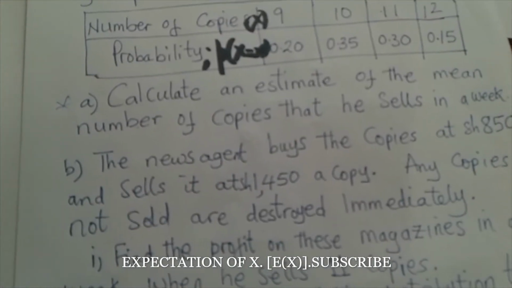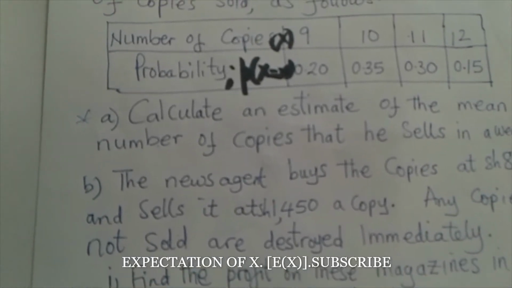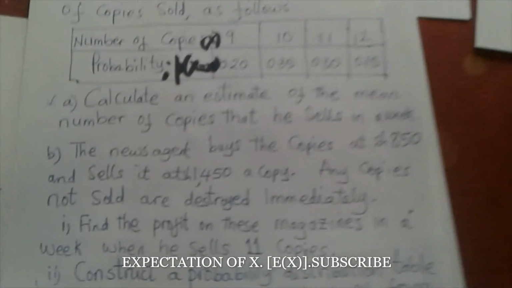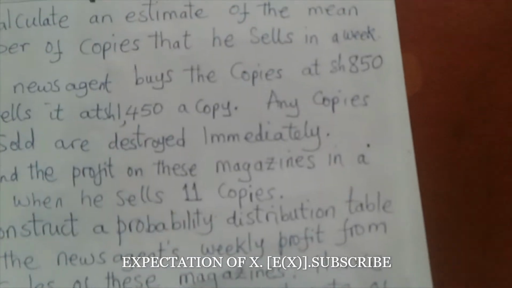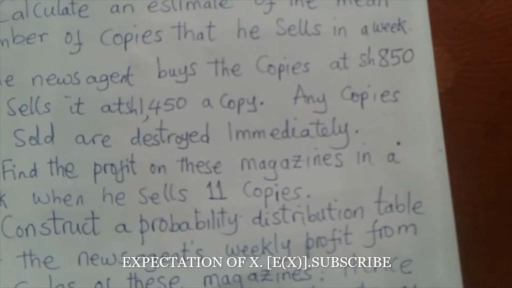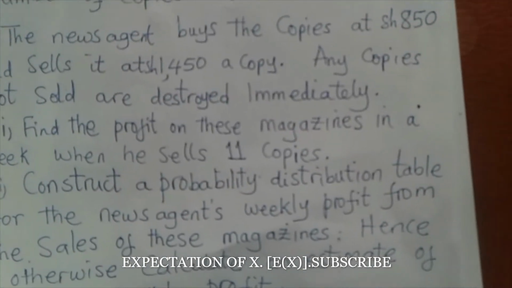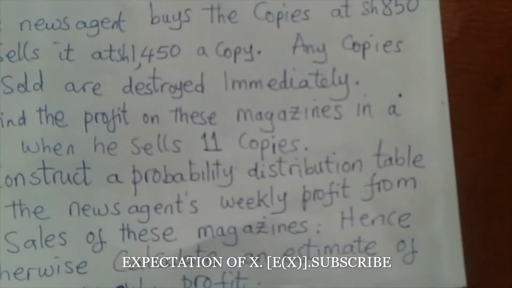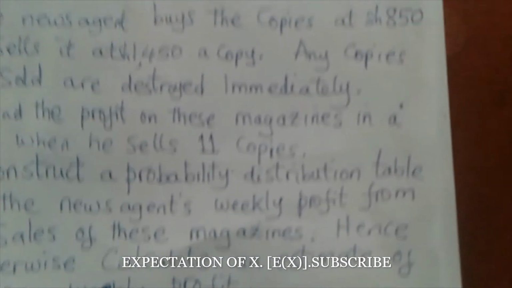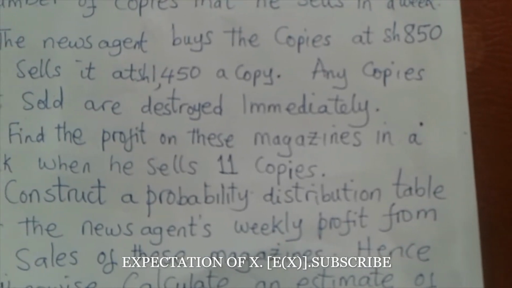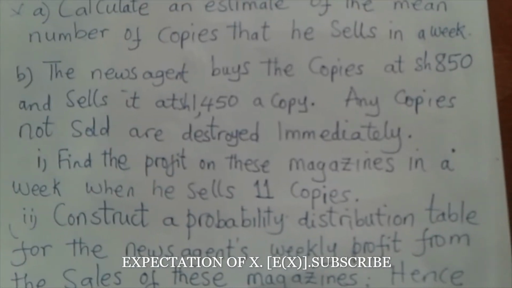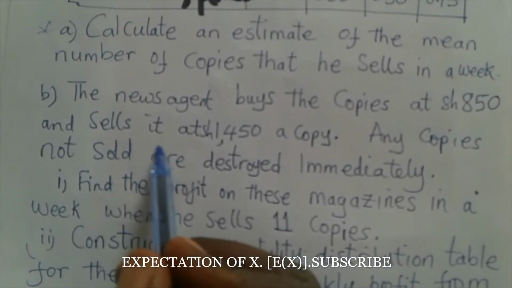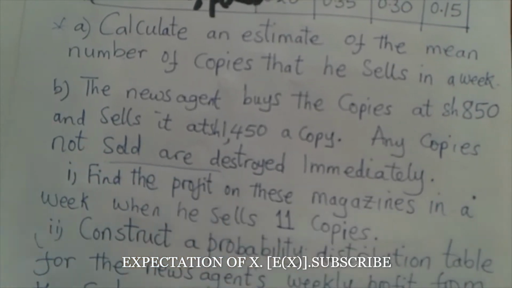Now, we look at part B, where they are saying that the news agent buys the copies at 850 and sells them at 1,450. Any copies not sold are destroyed.